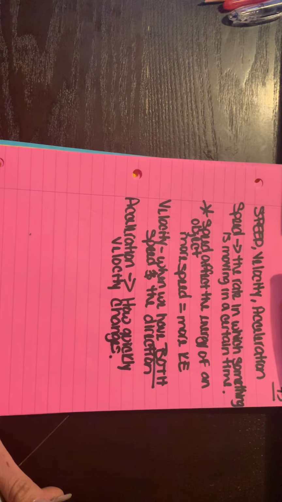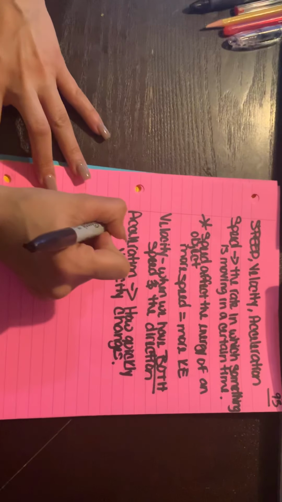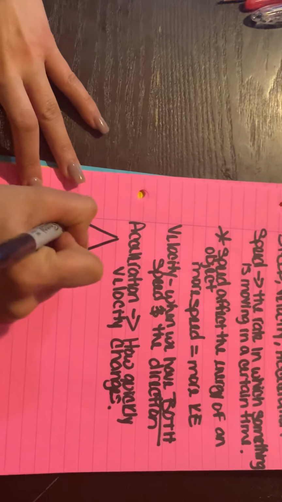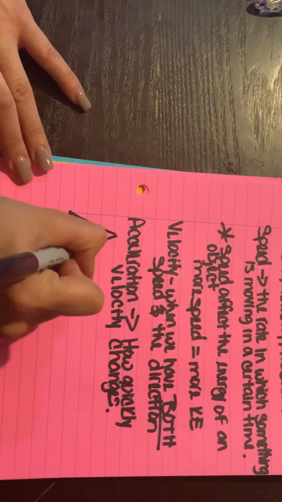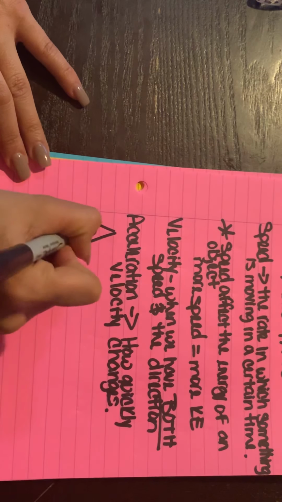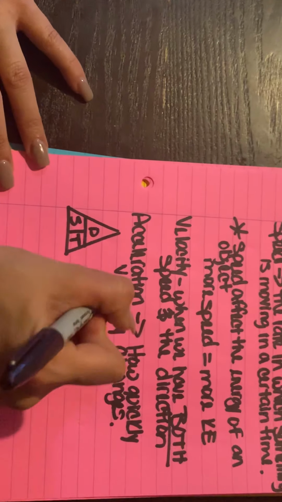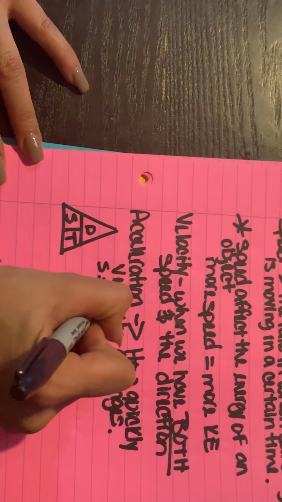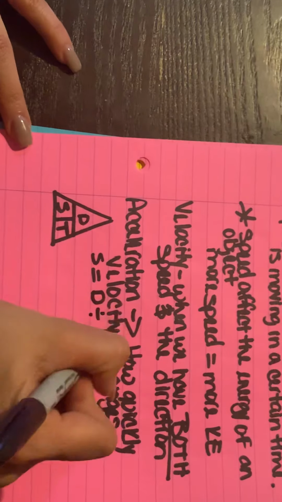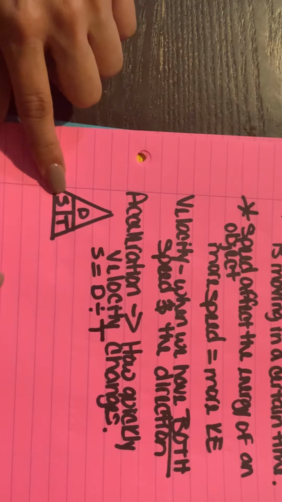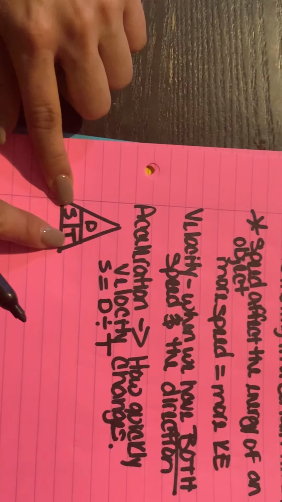Cool. So if I want to calculate for speed, I'm going to use my formula. If you guys remember from yesterday, we saw a formula and I'm going to use my triangle, D, S, and T. What does this represent? Well, if I want to know speed, speed is going to be distance divided by time. So speed equals distance divided by time.